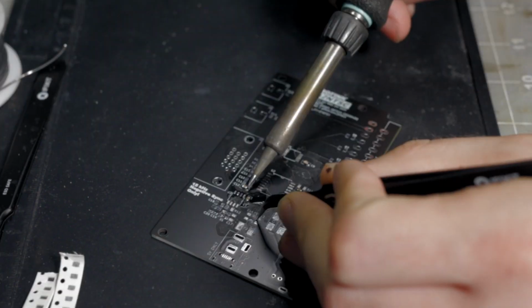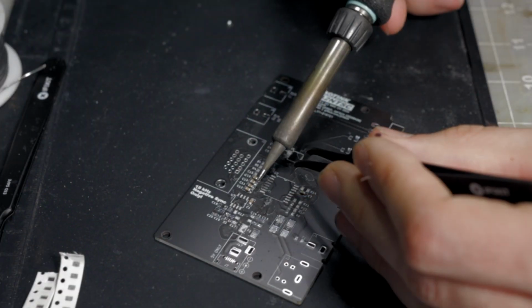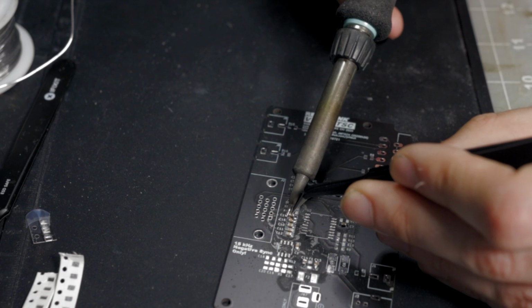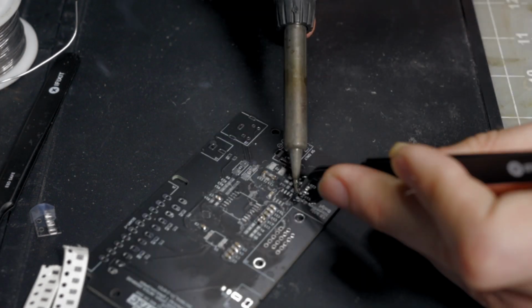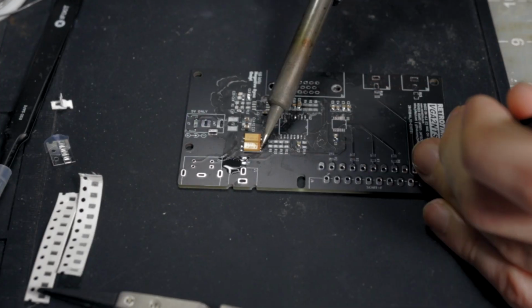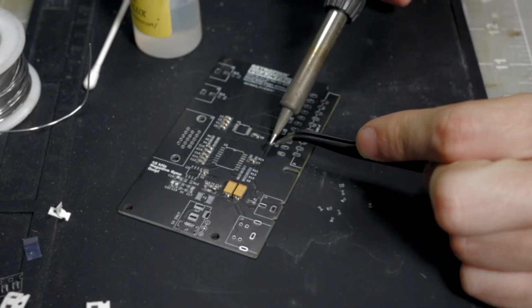Something that I have neglected to mention up until now is that we are in the middle of a global part shortage when it comes to semiconductors, which means that companies that make these components are having trouble producing them fast enough to get the demand met.